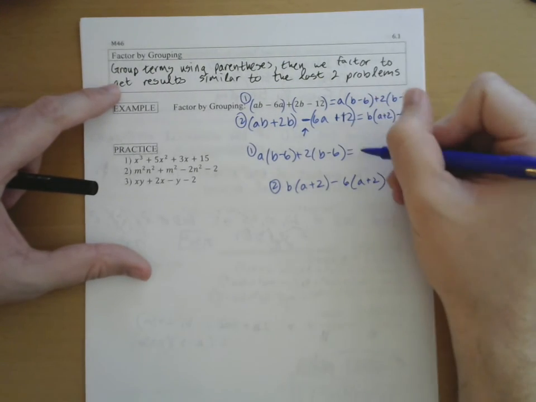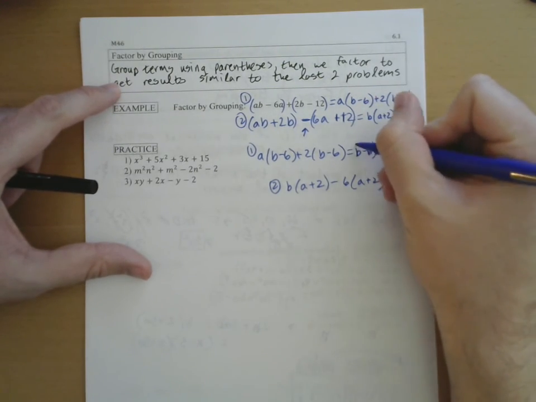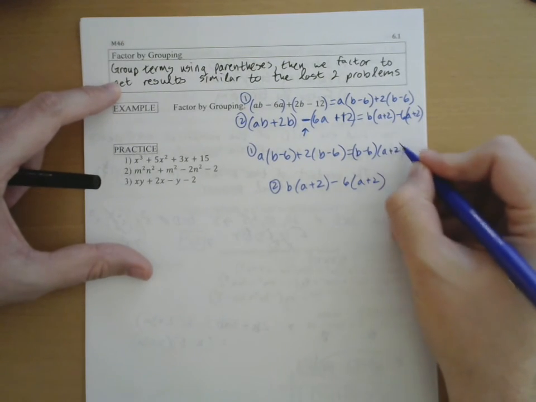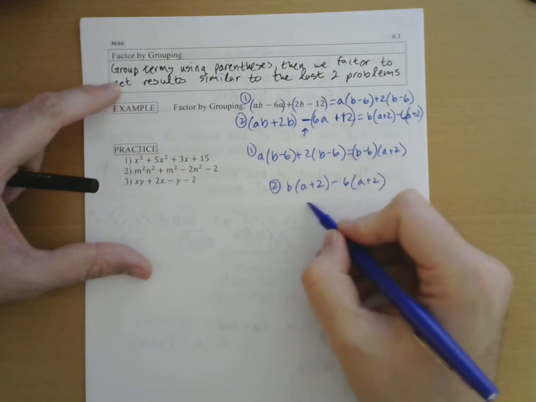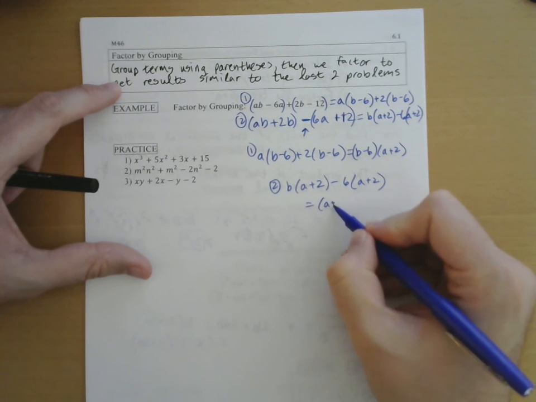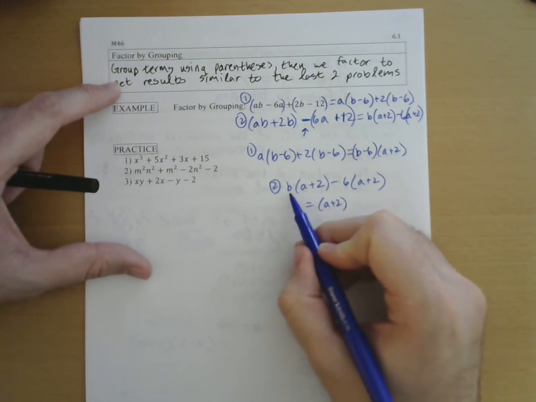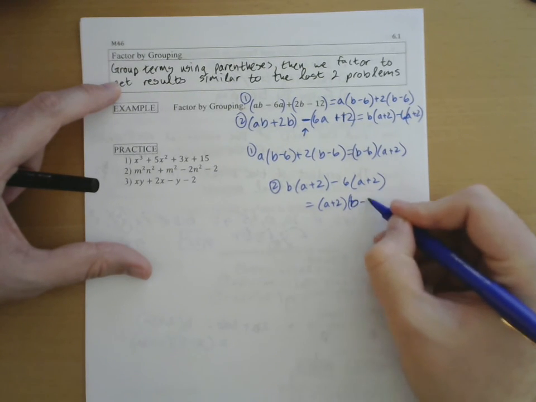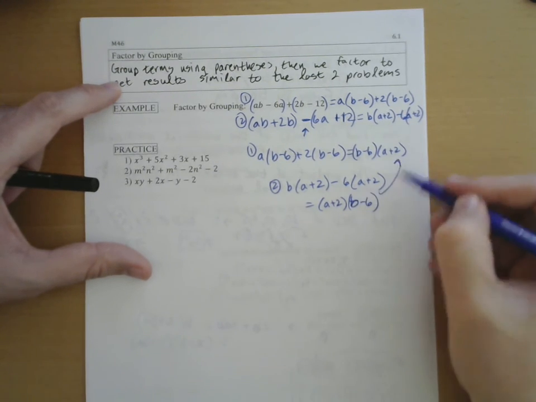When I factor B minus 6 out up here, what's left is an A plus 2, which is exactly what we had down here. And down here, when I factor the A plus 2 out, what's left is a B minus 6, which is one and the same.